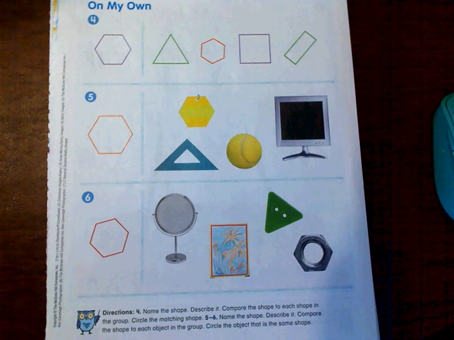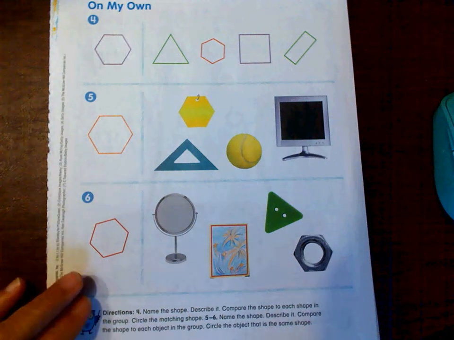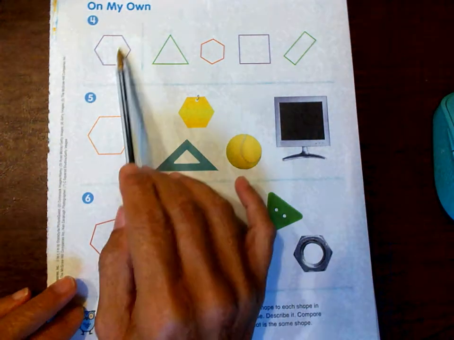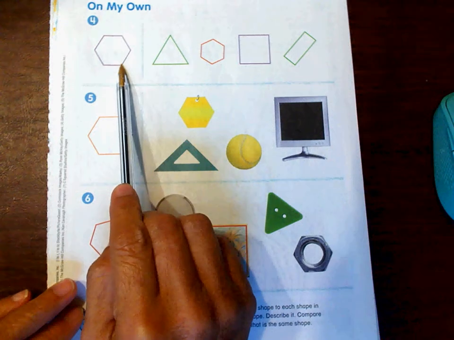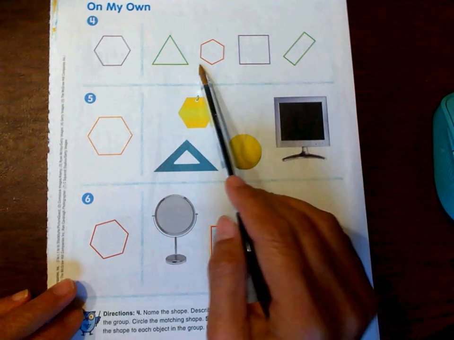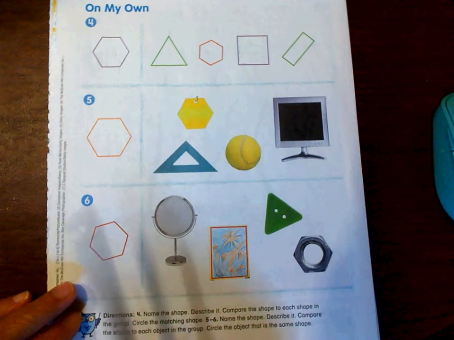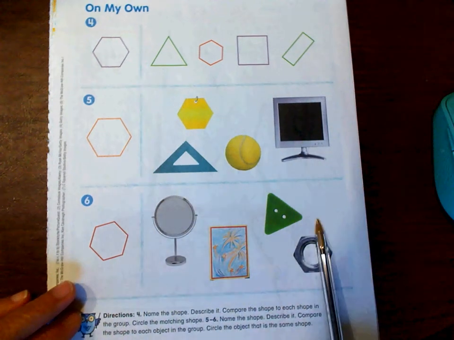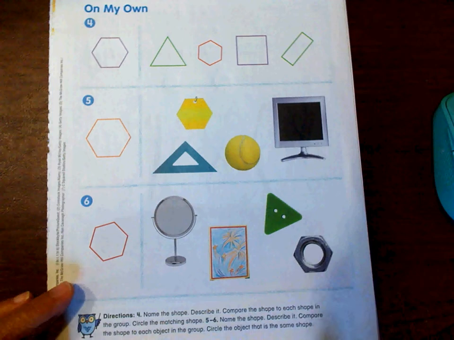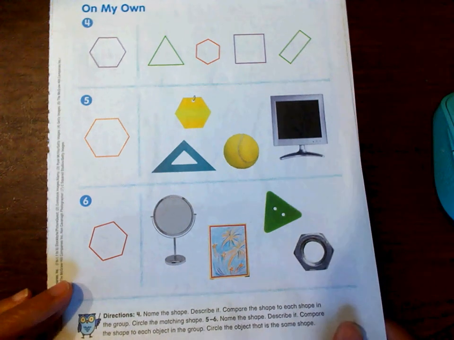Okay, so what I want you to do on numbers 4, 5, and 6, again, you are going to look at the shape at the beginning, circle the matching shapes, and put the X on any other shape. And you're going to do that same thing in each of those rows. So pause the video as you do numbers 4, 5, and 6 all on your own.